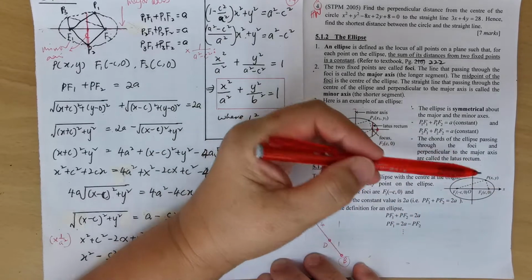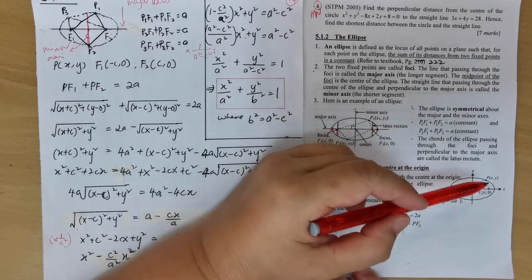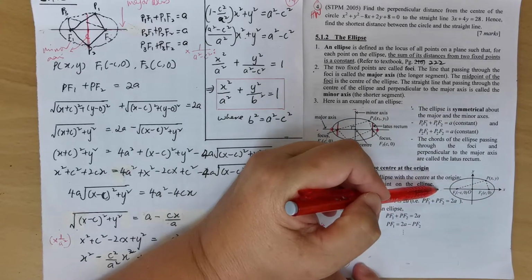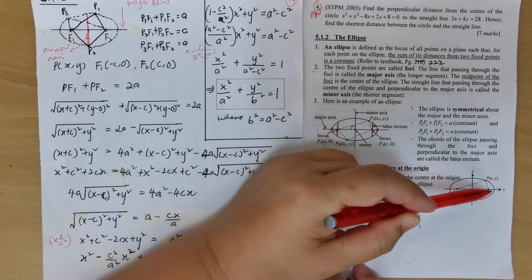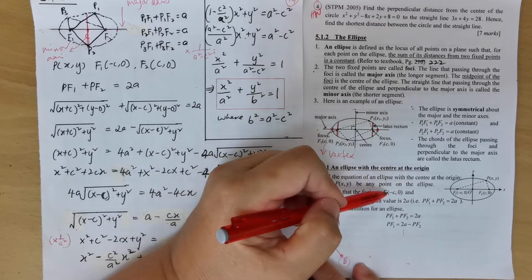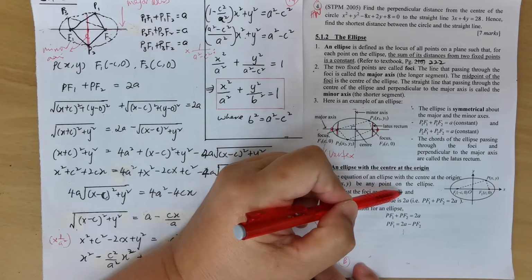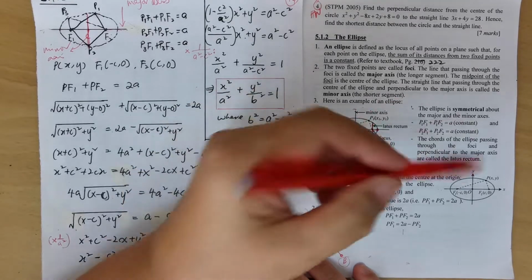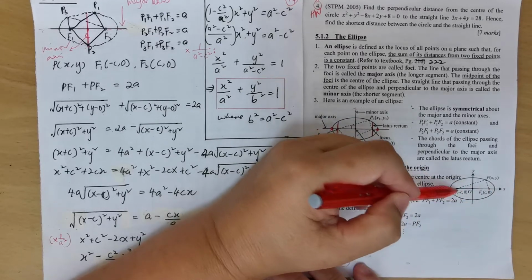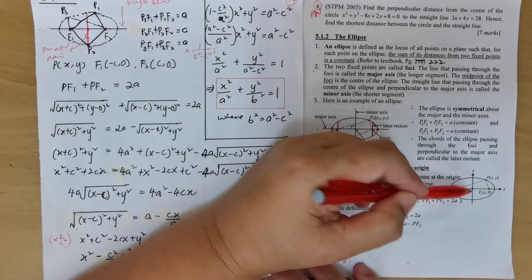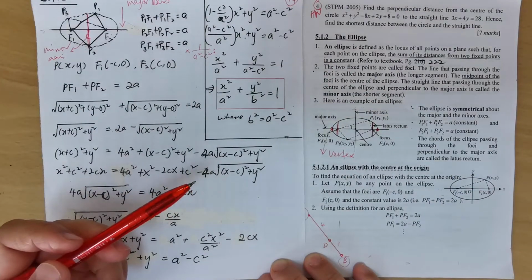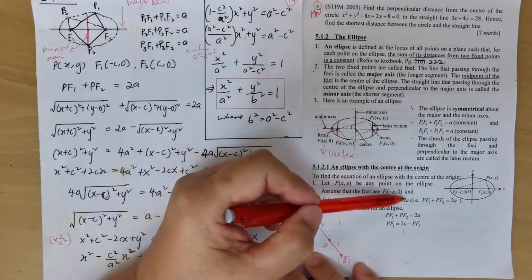Here. All right, since the center is the origin, the x-axis will be the major axis, right? So F1 and F2 lie on the x-axis. Since they lie on the x-axis, the coordinates will be (-c, 0) and (c, 0). Because it's the distance from the origin, and on the x-axis the y coordinate is 0, right? So this is (-c, 0), this is (c, 0).